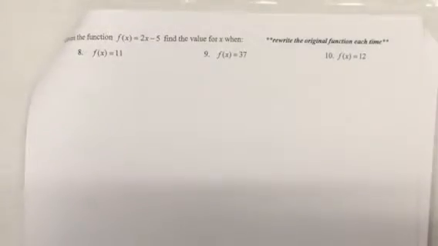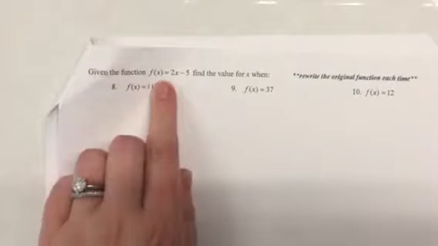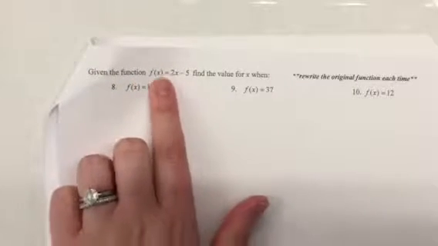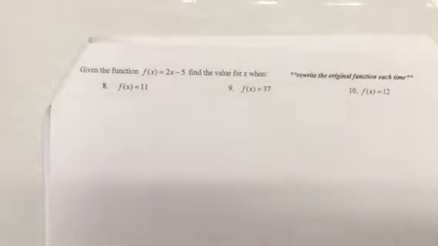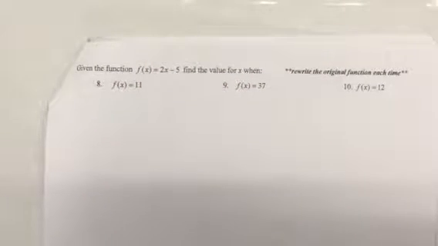Okay, this is page 24 in your packet. So we're on to the next page. It's just slightly different. Given the function, so this should look the same. Okay, I have a new function, f of x equals 2x minus 5. Find the value for x when. So now I'm solving for x.